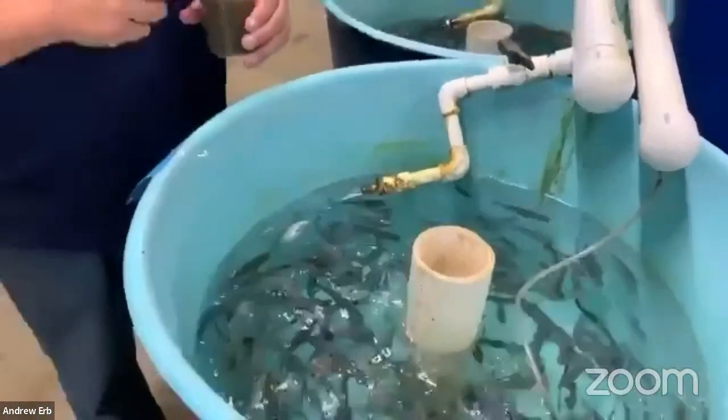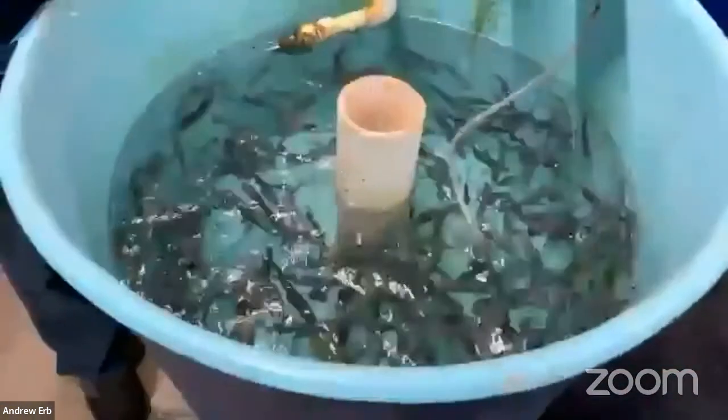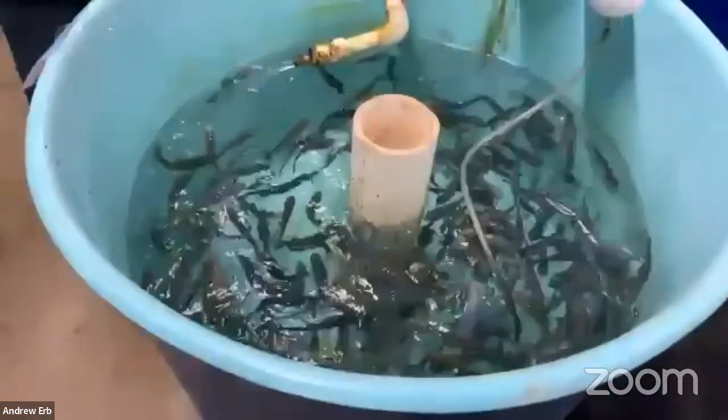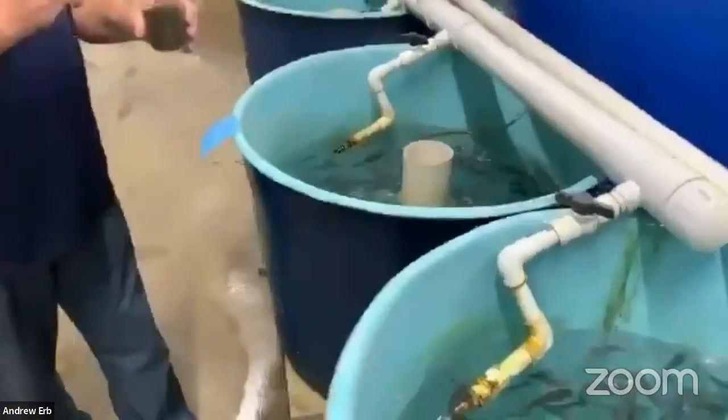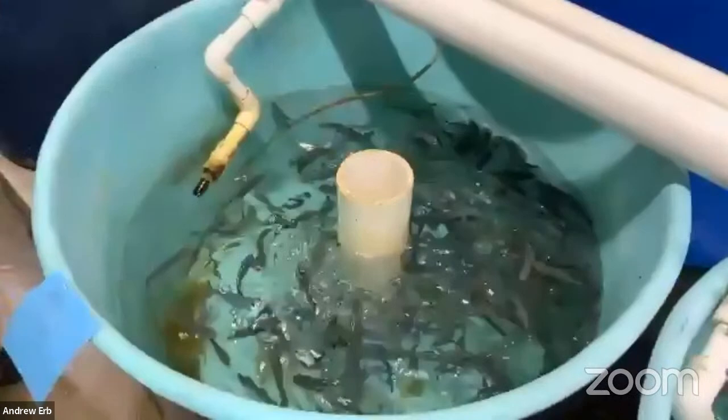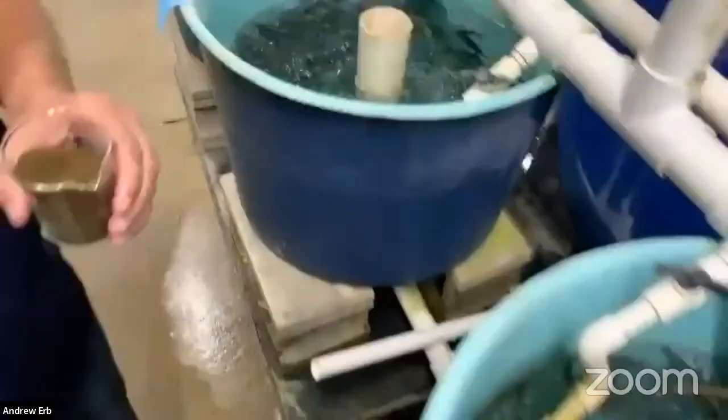Okay, now see, the pellets are starting to linger longer on the surface. So I'm not going to feed this tank now for a moment. This tank over here is still eating very well, and this tank here is eating pretty good still. Now I'm going to walk back over here and check on these guys.